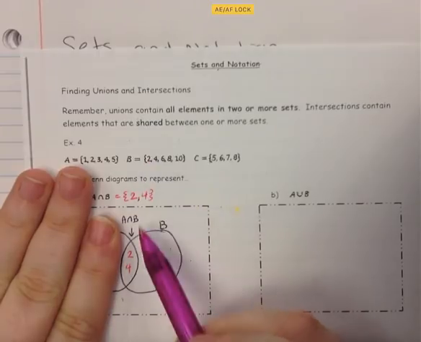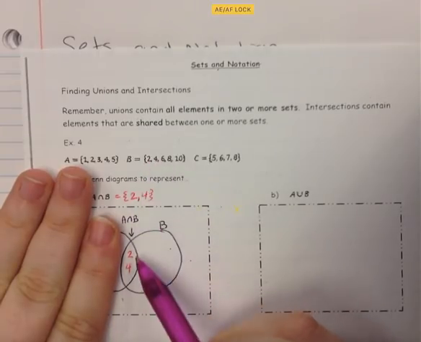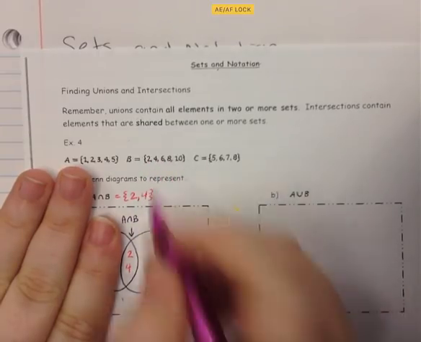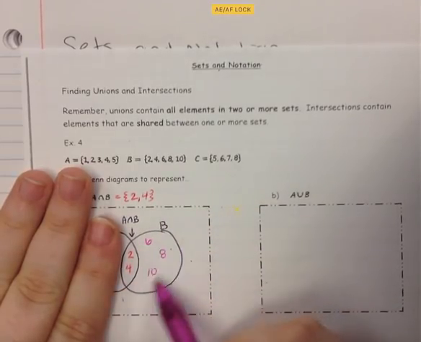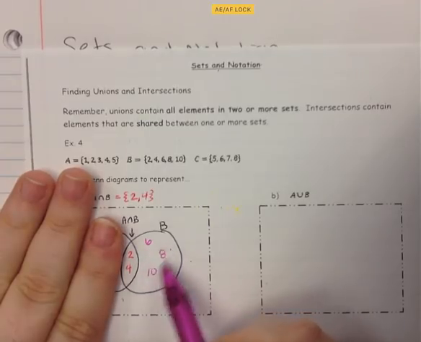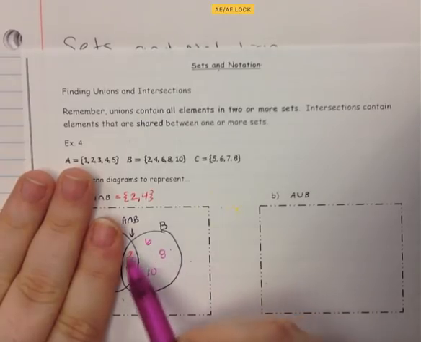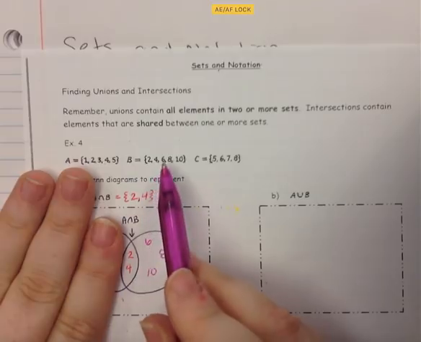So with set B, I've already written the 2. We've already written the 4. We have not written the 6, the 8, or the 10. The 6, 8, and 10 are the numbers that are only in set B, but all 5 of these numbers are a part of set B.